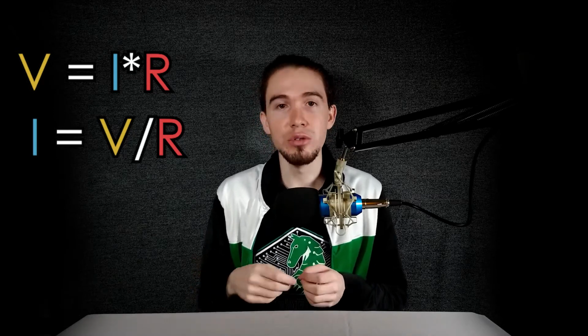For example, if you wanted to know the amps traveling through a certain part, you can reorient it into I = V / R. If you wanted to know how many ohms you might need for a resistor or a certain part, you can orient it into R = V / I.